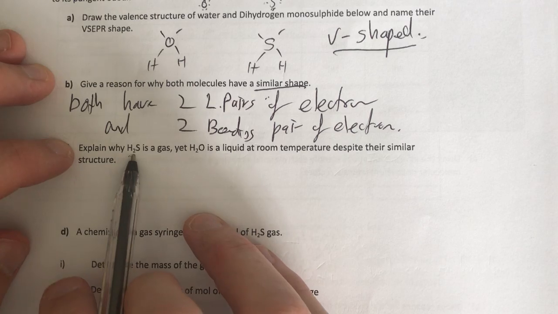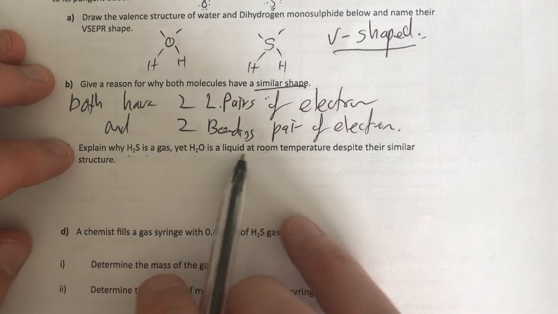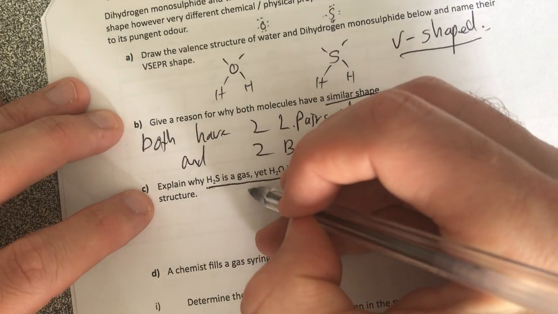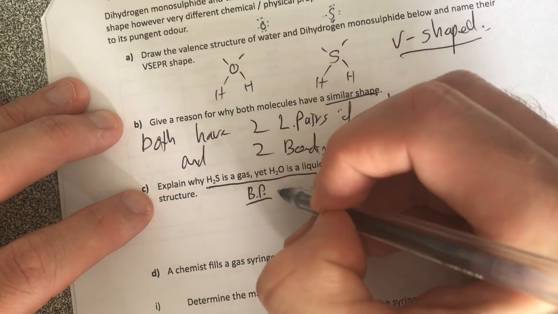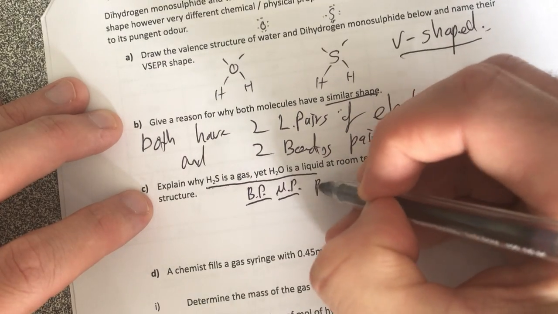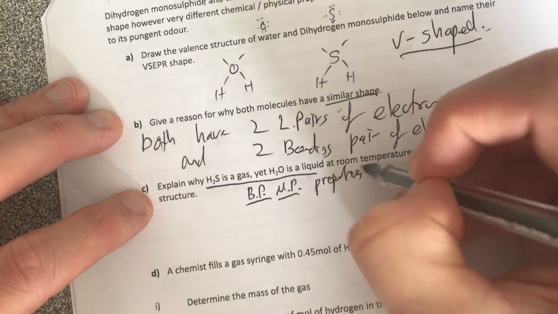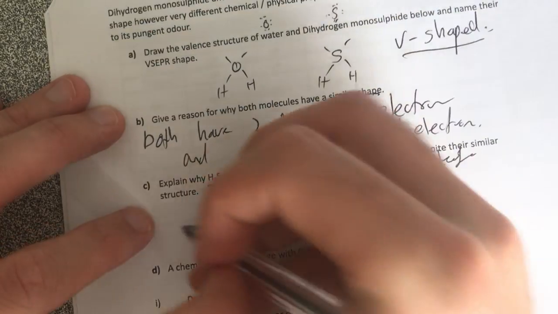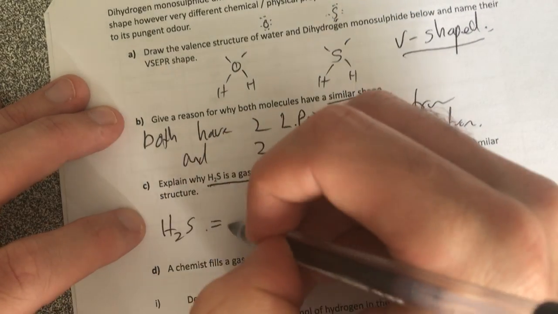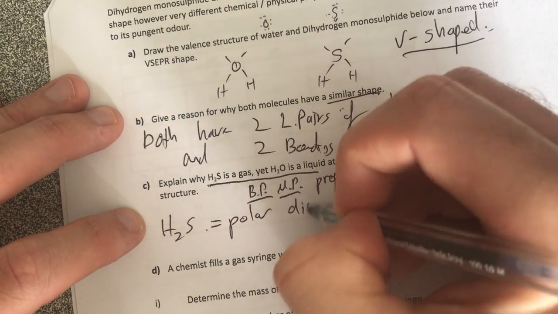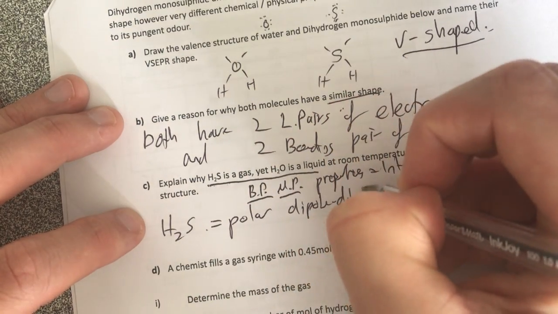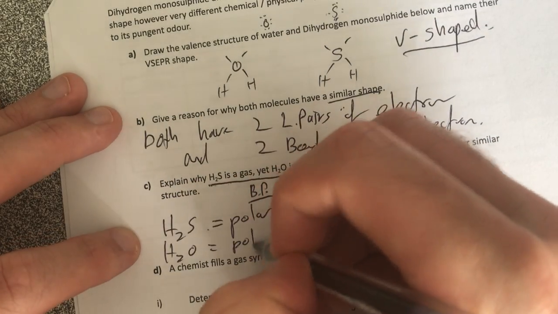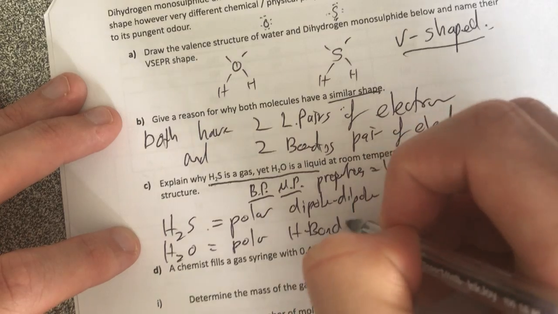Explain why H2S is a gas, yet H2O is a liquid at room temperature despite their similar structure. Well, this is all about boiling points and melting points, which is all about properties. And properties equals intermolecular forces. So H2S equals polar with dipole bonds. H2O equals polar with hydrogen bonds.